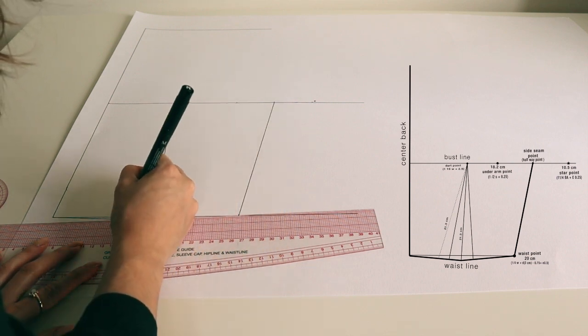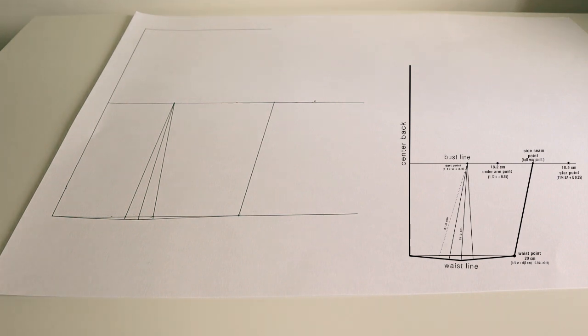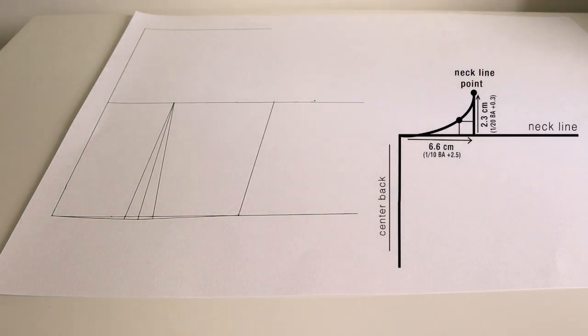And this is it, guys, we're done with the bottom of our bodice pattern. We are now going into the top of our pattern.